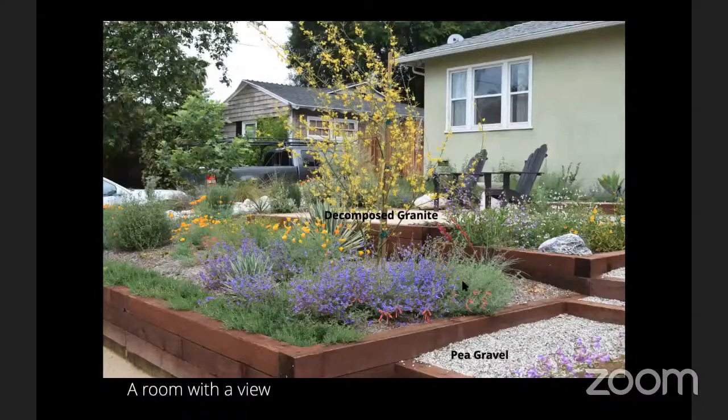So here's a few examples. I really like this front yard landscape. This creates a room with a view. The rest of the landscapes in this neighborhood were at a pretty steep slope, and so they decided to terrace it, created some great space for a very attractive mix of native and Mediterranean plantings, and then a great patio space. And you'll often see that in front yard landscapes that are redone with beautiful plants and create new perspectives.